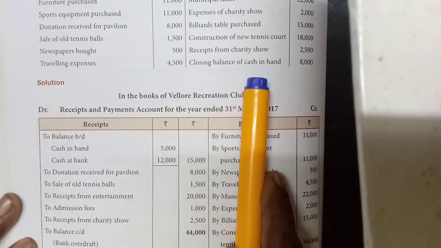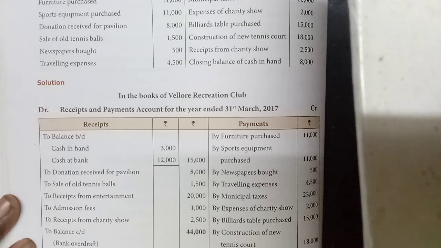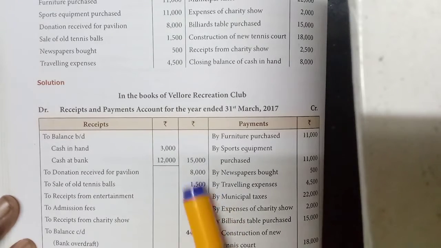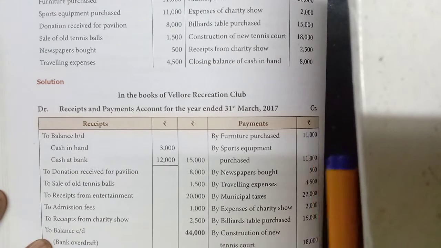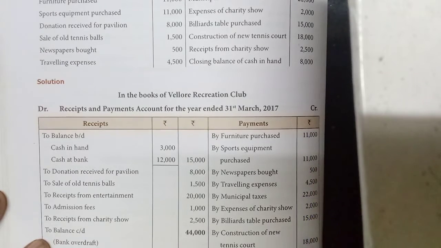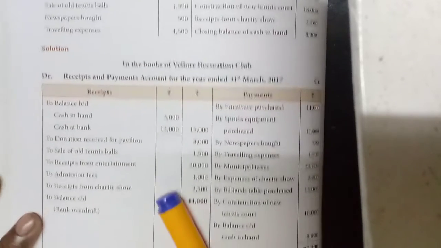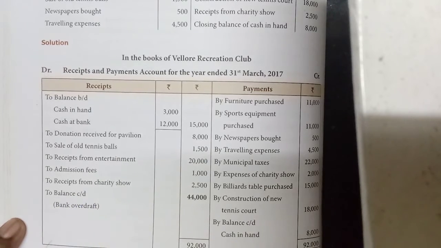Then now closing balance of cash in hand. So we should write by balance carried down, cash in hand. Find out the difference. Here only very less amount, isn't it? 20, 35. But here 11, 11, 22, then for 22, 22, 44. So more amount is there. So here we have to be careful. Okay, it is coming on the debit side. So that is called to balance carry down bank overdraft.